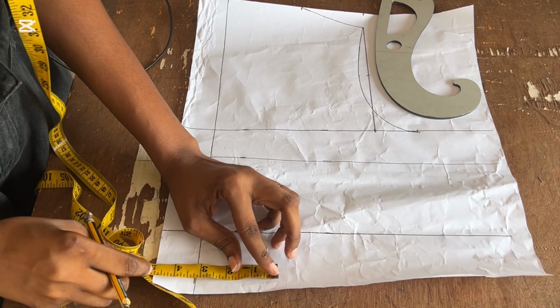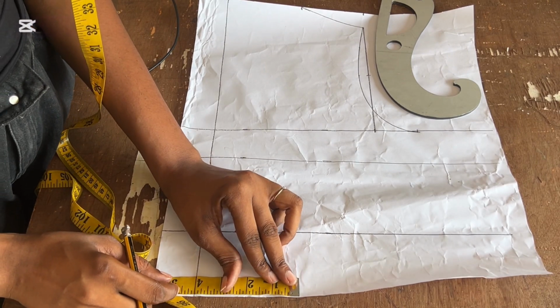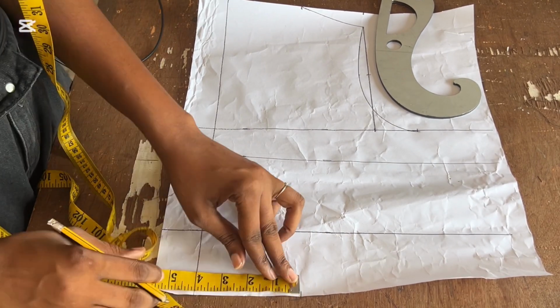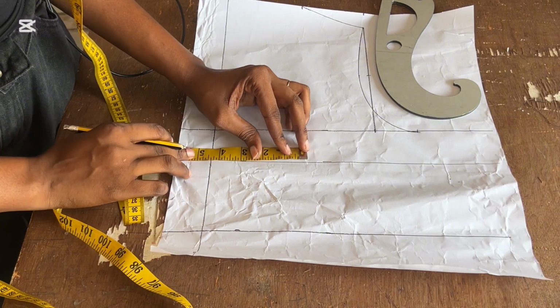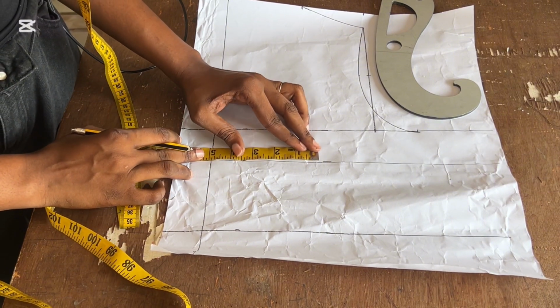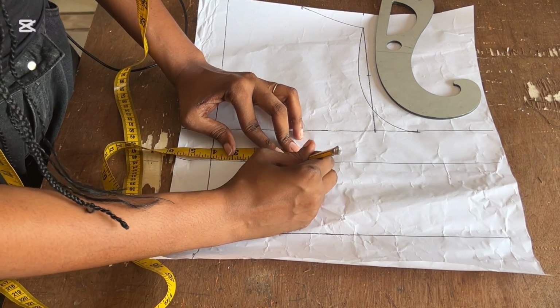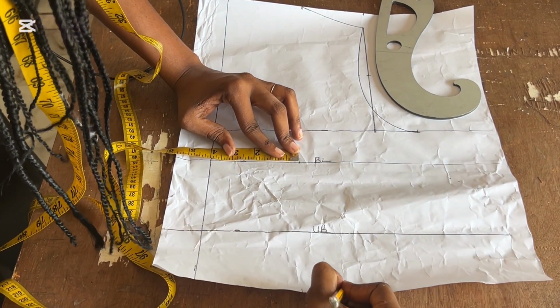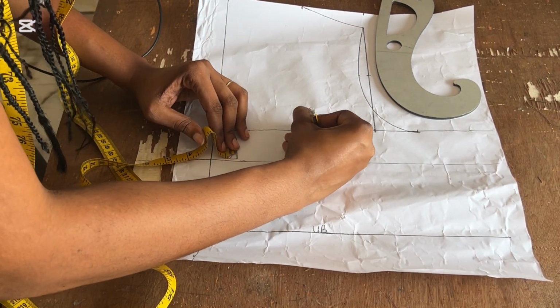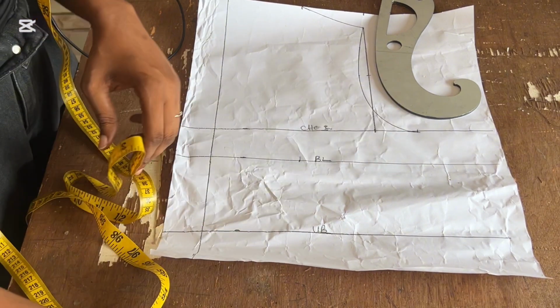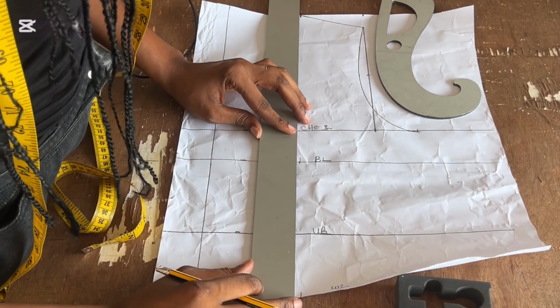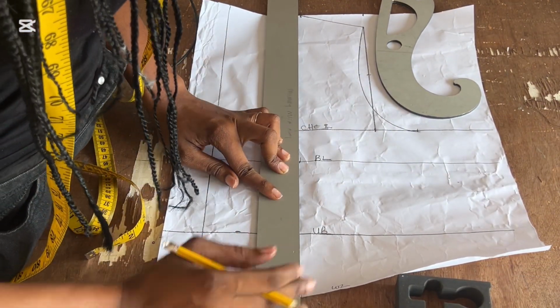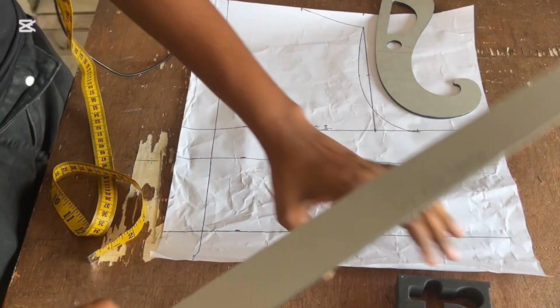Then you're still going to divide your bust span, which is your nipple to nipple measurement, as some know that name to be. This is your bust line. This is your UB, your underbust, and this is your waistline. And this is your chest line. Having done all this, we're going to mark a straight line here.